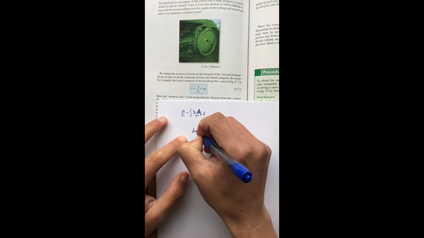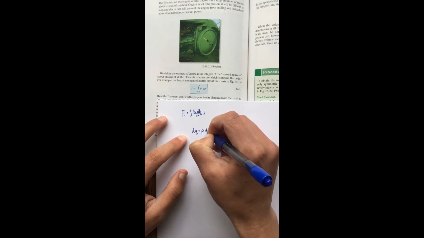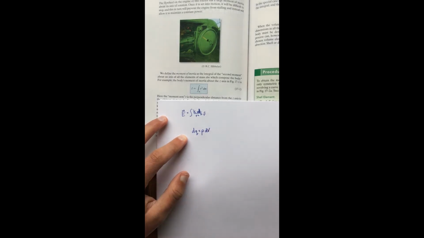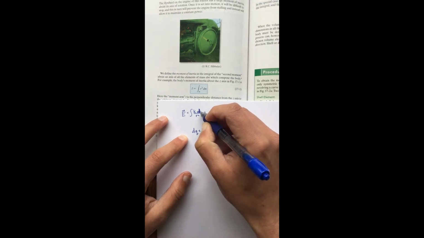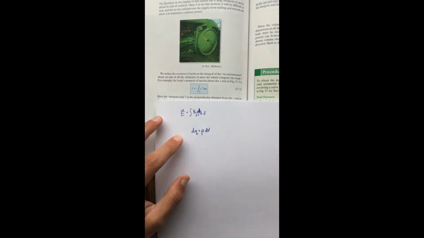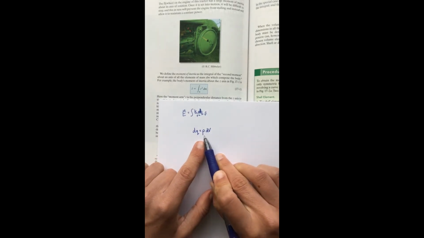dq is equal to the volume charge density times dv. And so I could take this and put it in for dq, and then I could do the integral that way. And in Physics 261, it wasn't always the volume charge density.